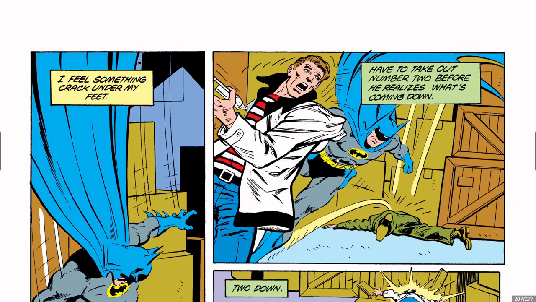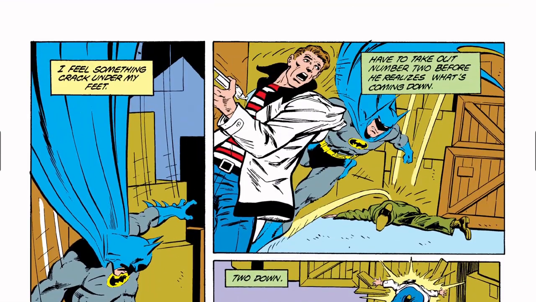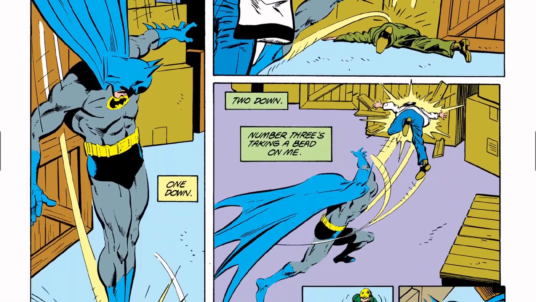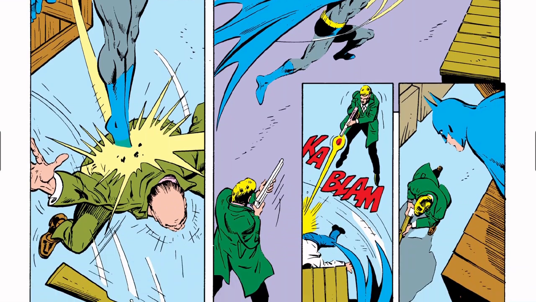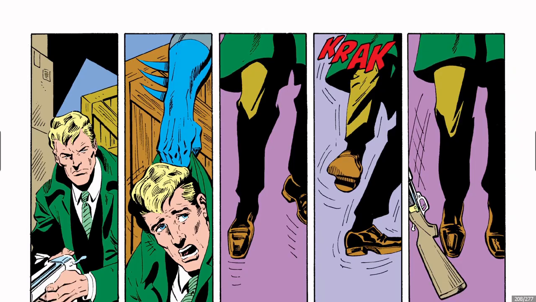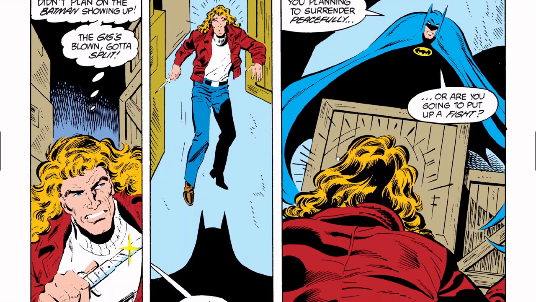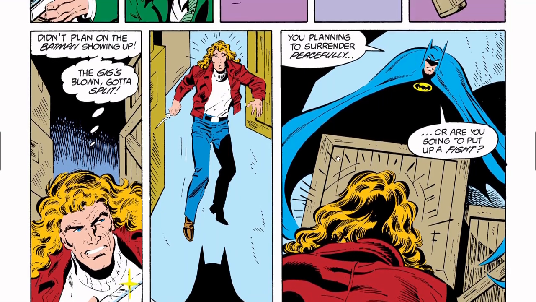Or maybe it's just me, but he lands on this guy, gets this guy, throws him down. This guy shoots him and misses. Batman's now on top, grabs this guy. Cutter's running, says he wasn't expecting Batman.